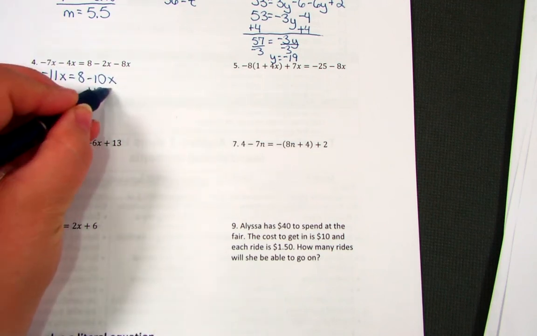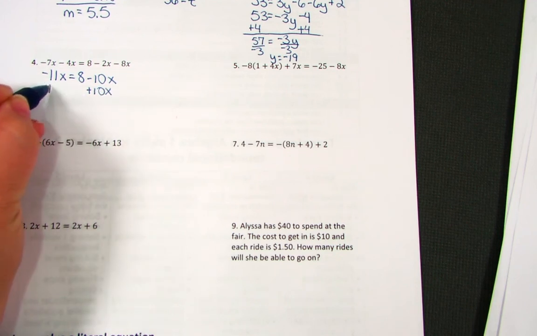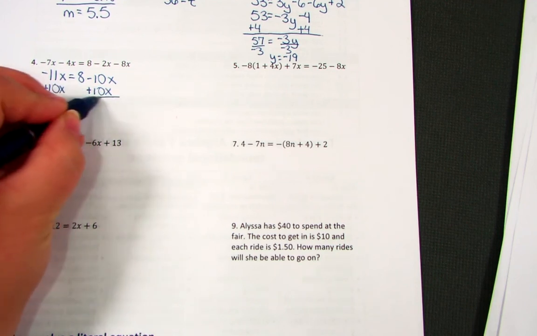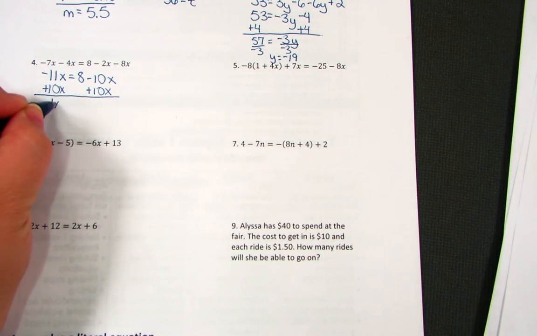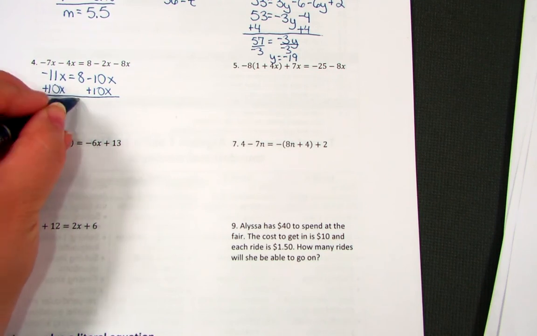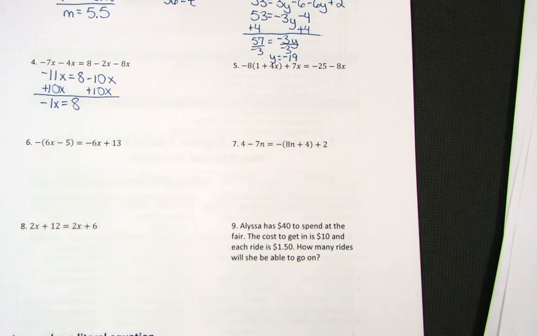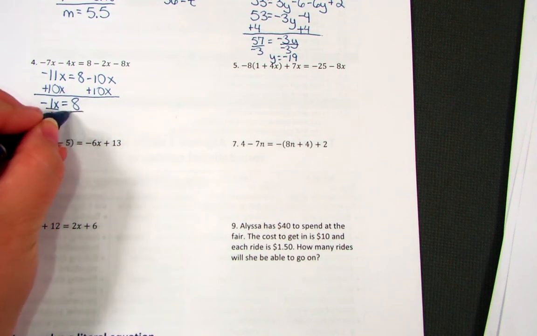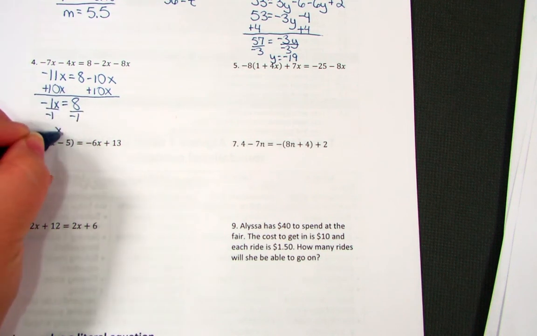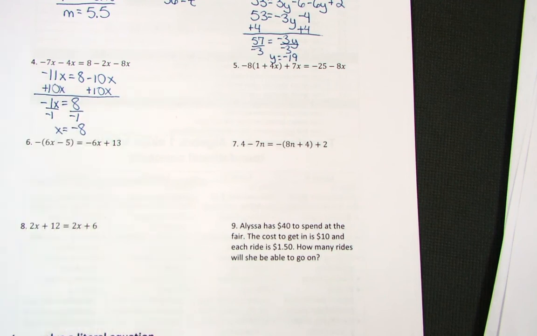Add 10x to both sides. And I have -1x equals 8. Divide by -1 on both sides, and x is equal to -8.